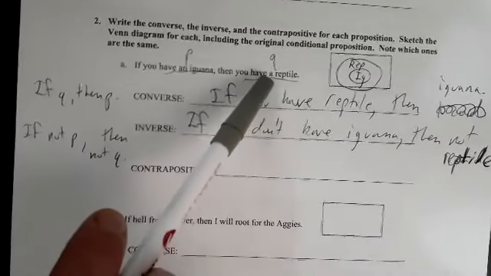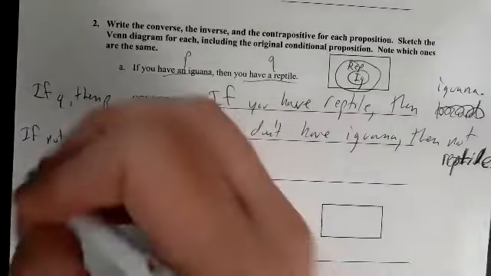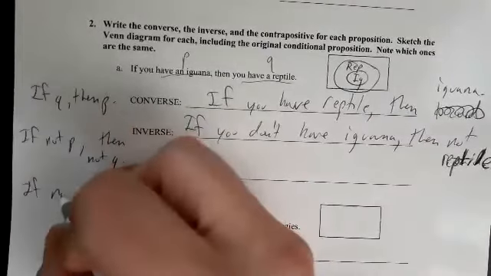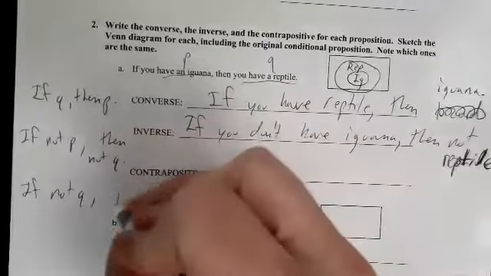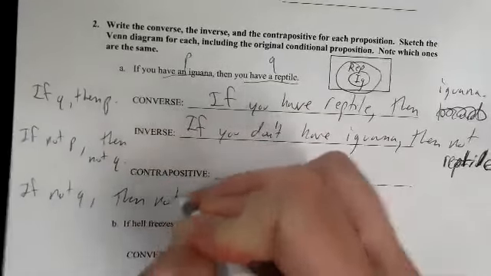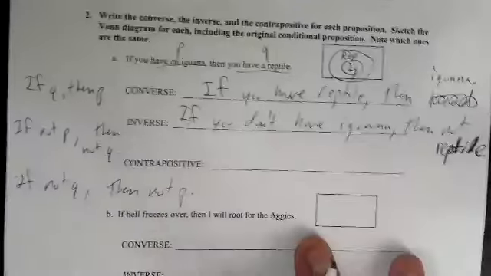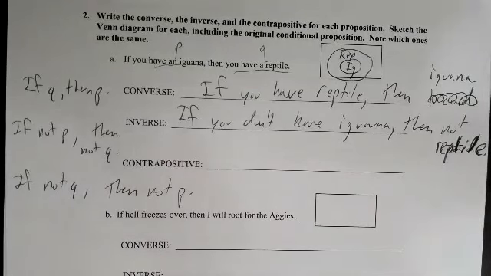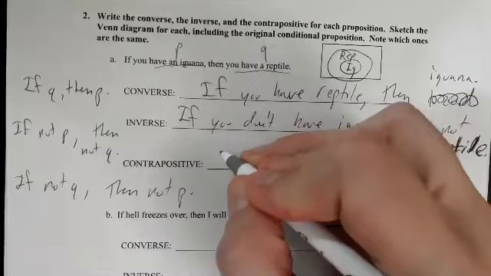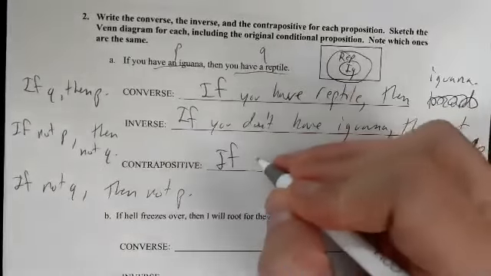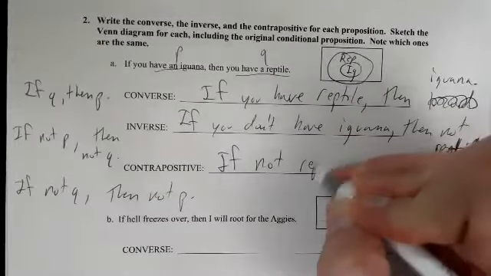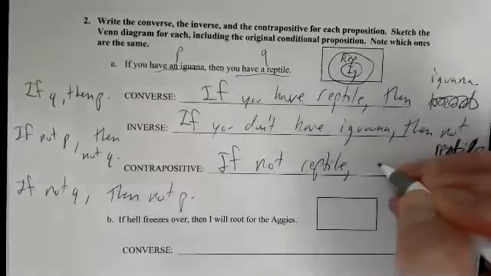So if not Q, then not P is what the contrapositive looked like, right? And so if we go not Q, not a reptile.